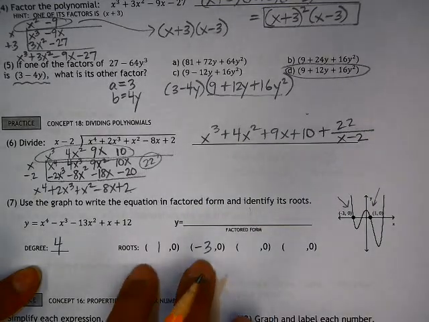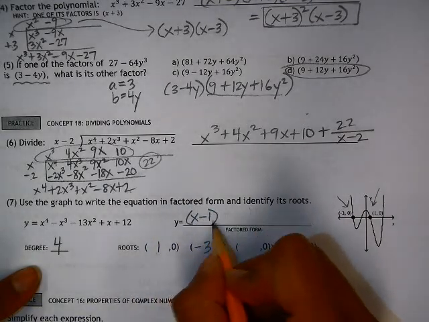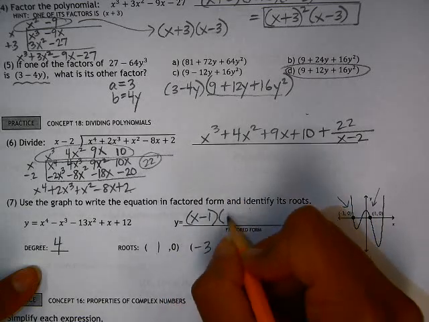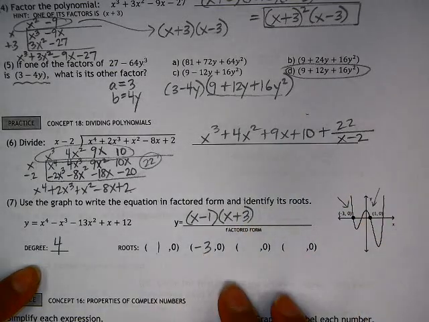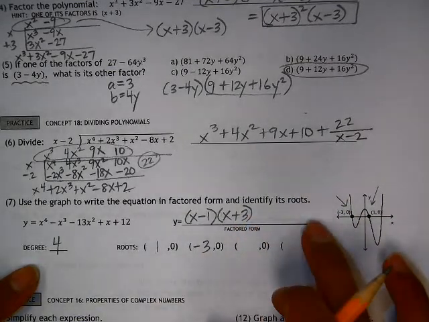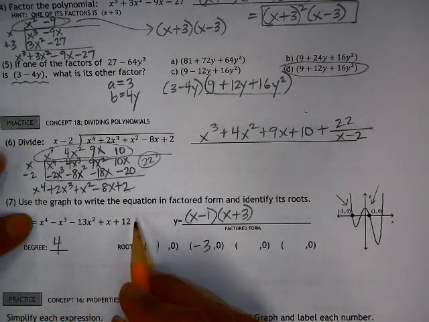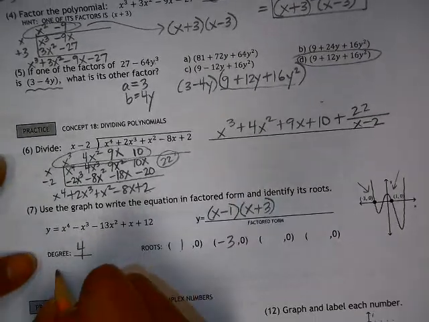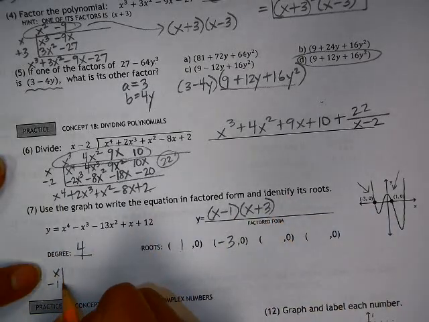The corresponding factor for x equals 1 would be x minus 1. X plus 3 would be the factor that corresponds with x equals negative 3. And we need to figure out what the rest of the factors and roots are. In order to do that, we need to divide this polynomial by the factors that we do know. So let's go ahead and divide first by x minus 1, or you could choose to divide by x plus 3 first. It doesn't matter what order you do it in.